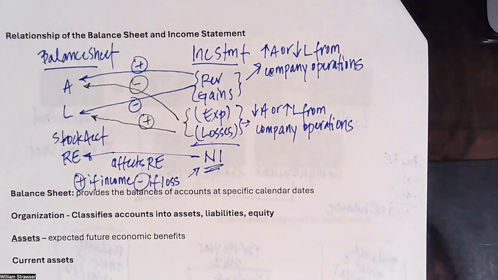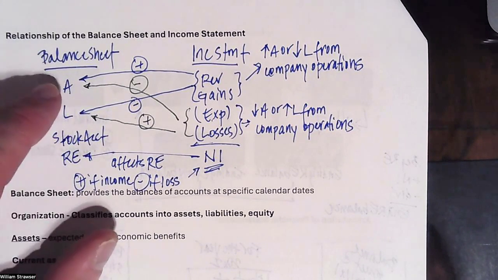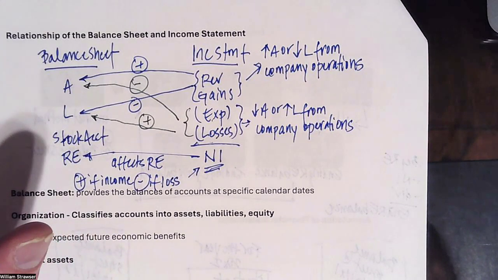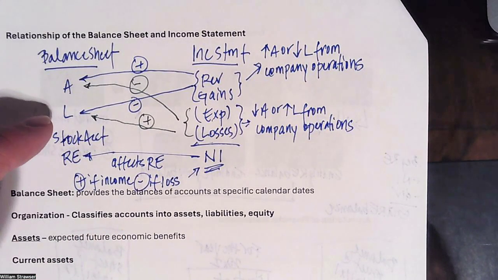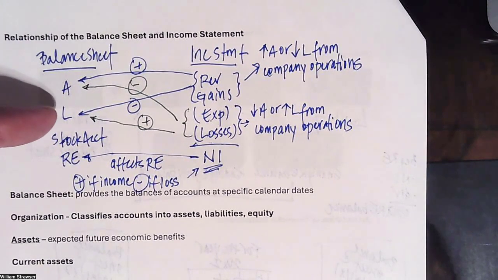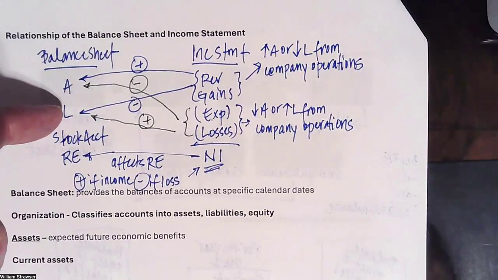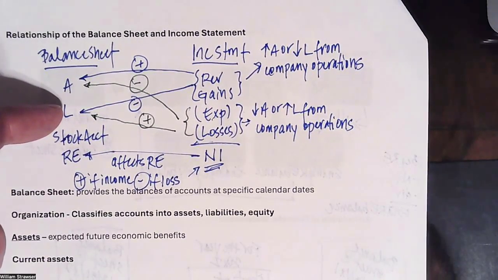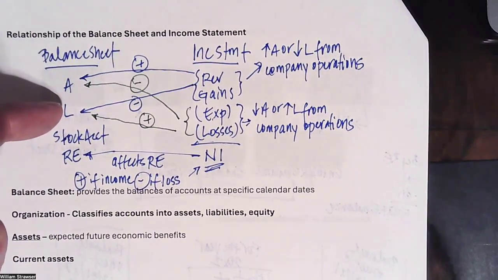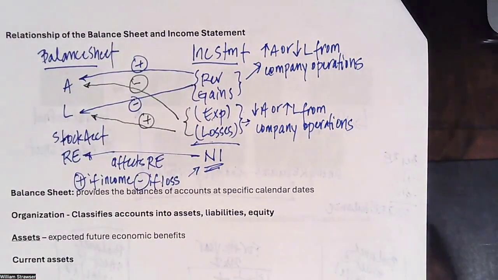We can, for example, buy equipment with cash. That's a positive change in one asset and a negative change in another asset, right? Liabilities, same idea. Liabilities can go up or down without having any gains or losses recognized. For example, we might have used cash to settle an obligation with a supplier. We would debit accounts payable, credit cash. That means that assets are going down and liabilities are going down, but there is no gain or loss.